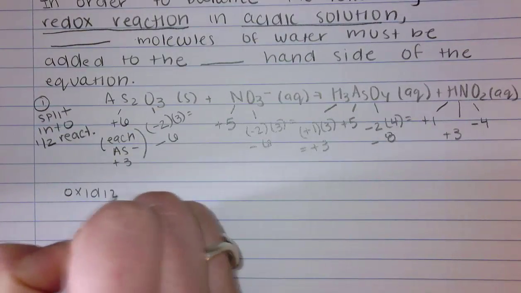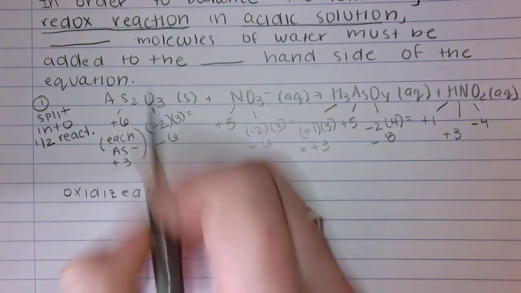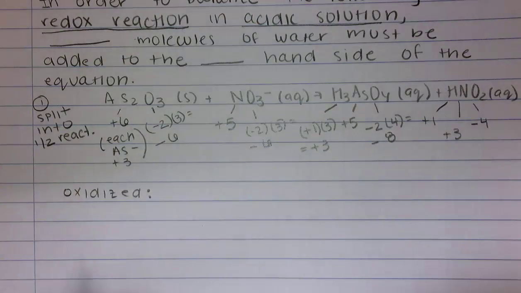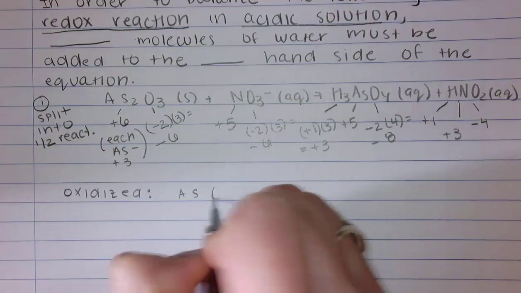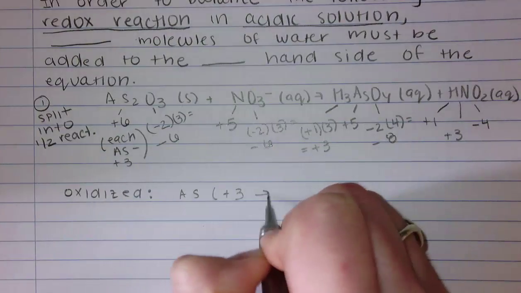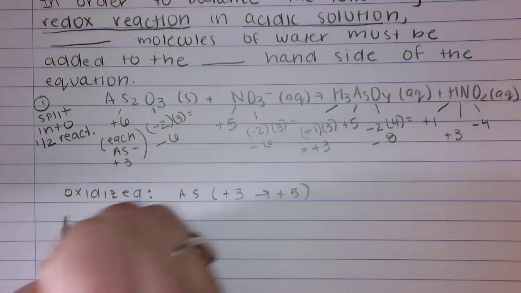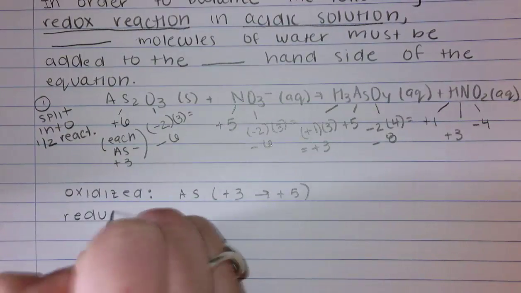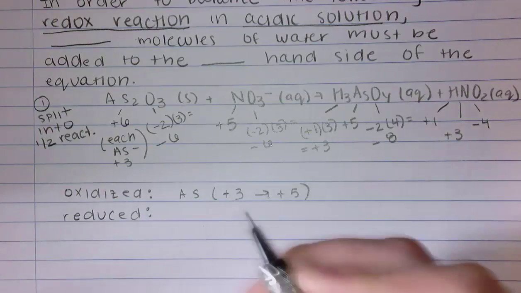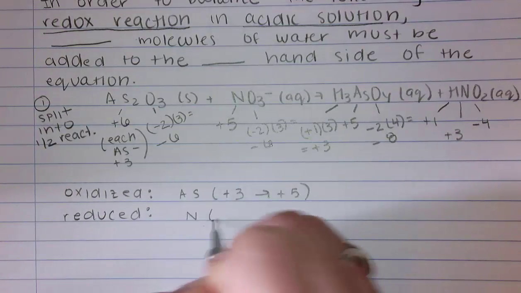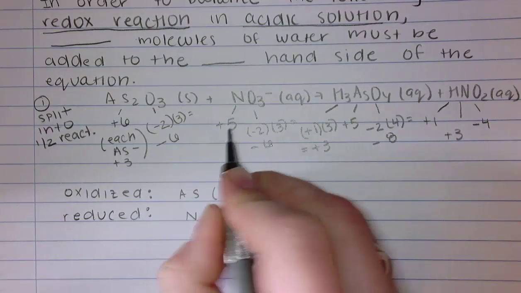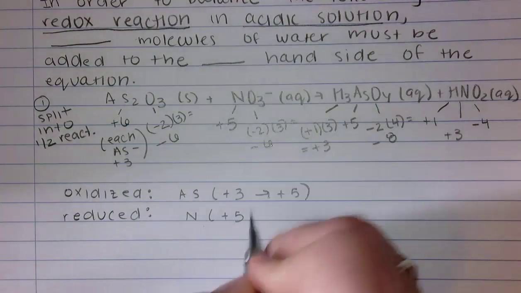We know that what's being oxidized, which is losing electrons, is arsenic, based on the fact that it went from a +3 to a +5 oxidation number. And in a similar way, what's being reduced, which is gaining electrons, is nitrogen, which is going from a +5 to a +3 oxidation number.